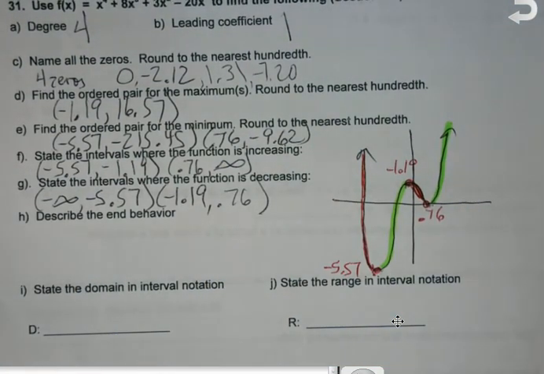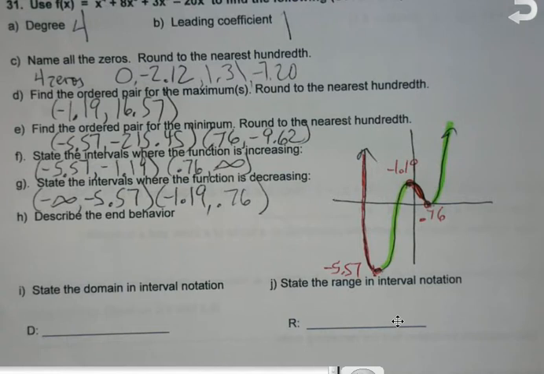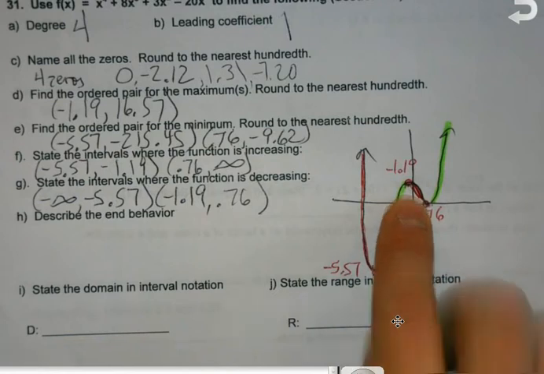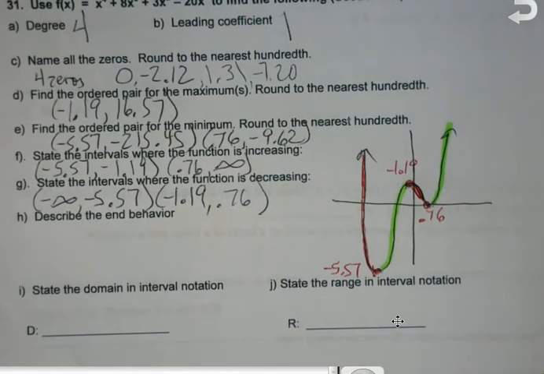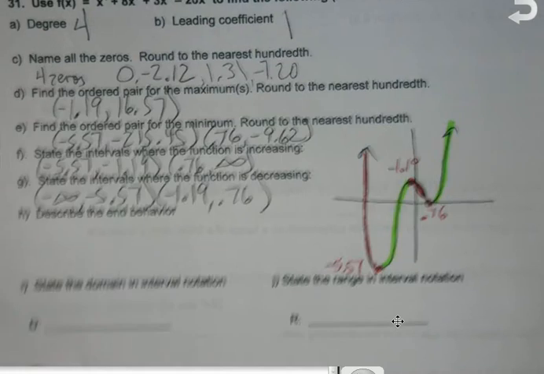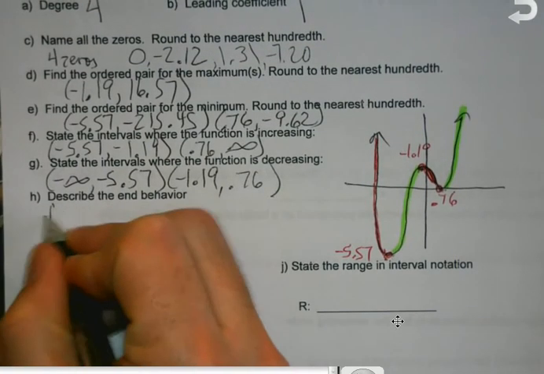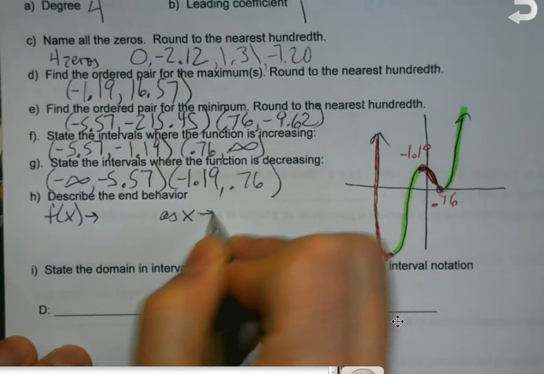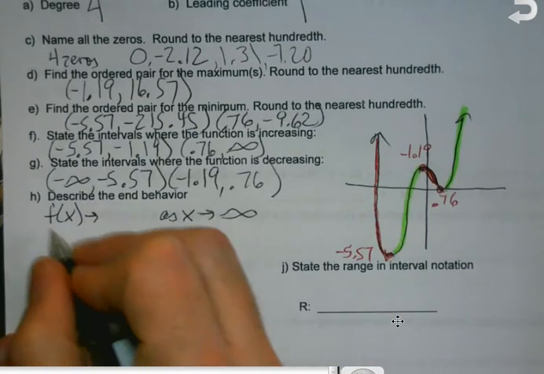That's why I need to take a minute to actually draw a quick sketch. Notice mine's nowhere near perfect. I mean, we know this is 200 down and this is like 10 up, but that doesn't matter to me right now. I just need a sketch so I have something to work with. And the other reason I want a sketch is for letter H. Describe the end behavior. You're like, oh, it's been a while. Hopefully you remember this business.